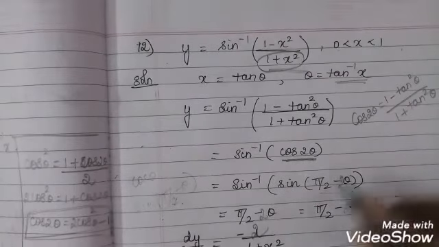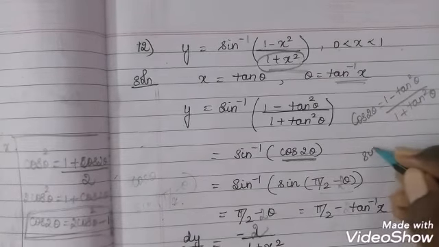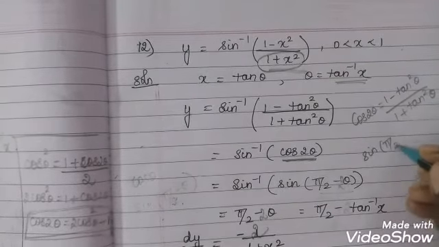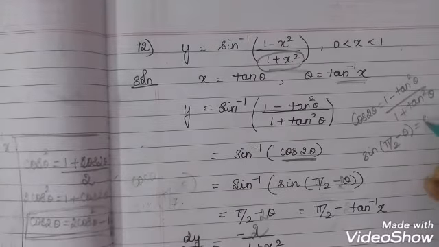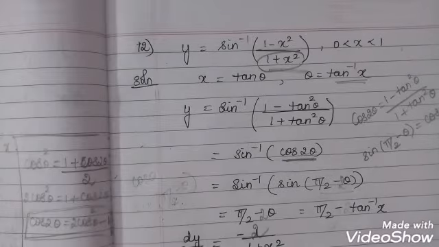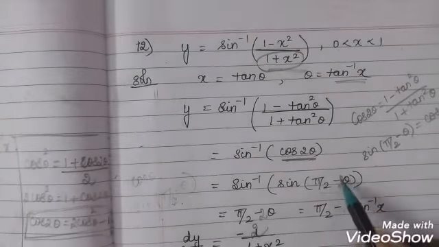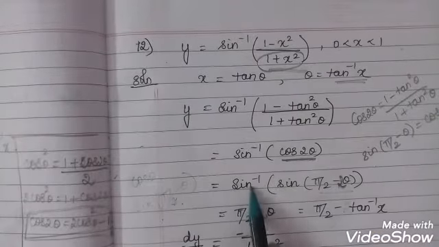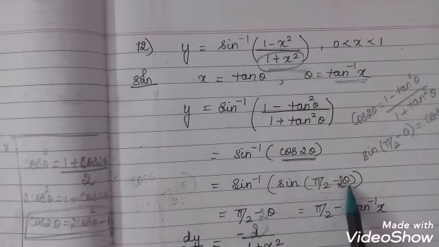So what I am going to do here is use the formula: sine of pi by 2 minus theta is equal to cos theta. So how do I write it here? Sine inverse of sine of pi by 2 minus 2 theta.